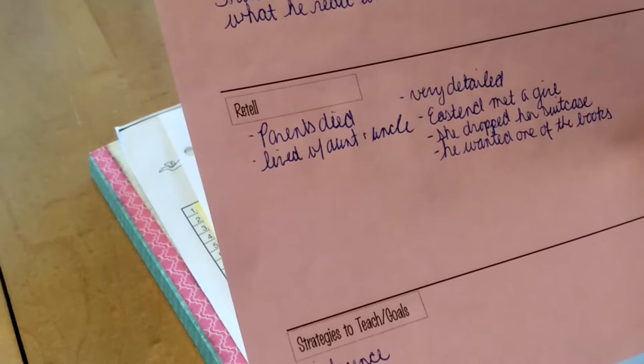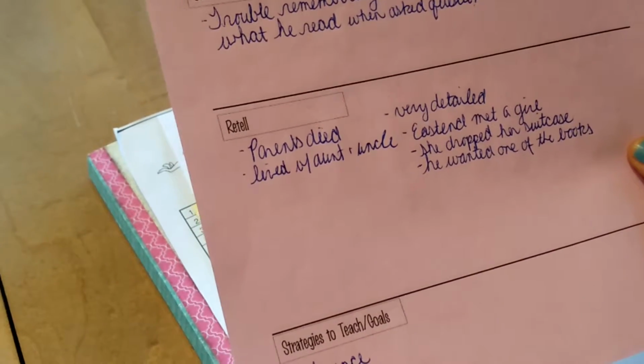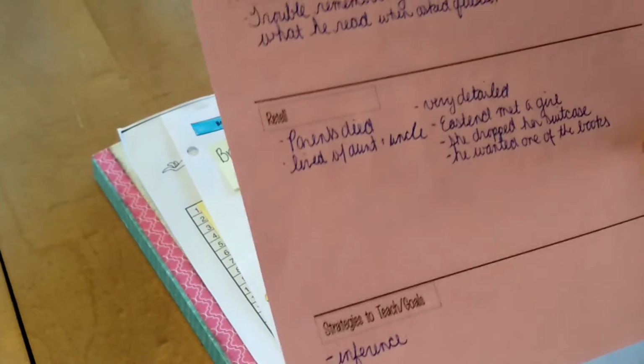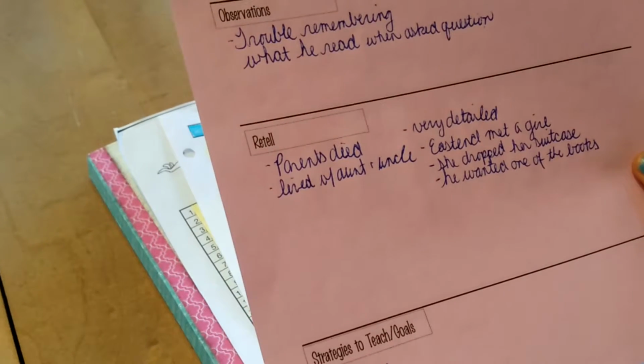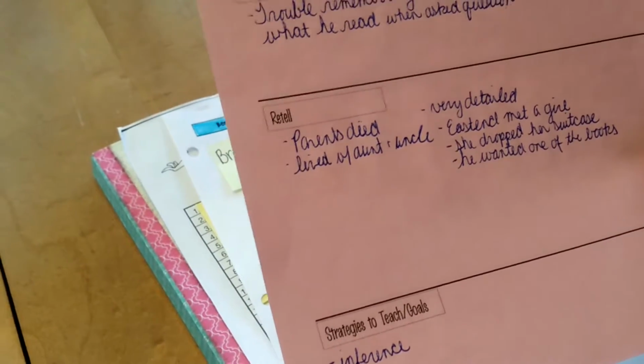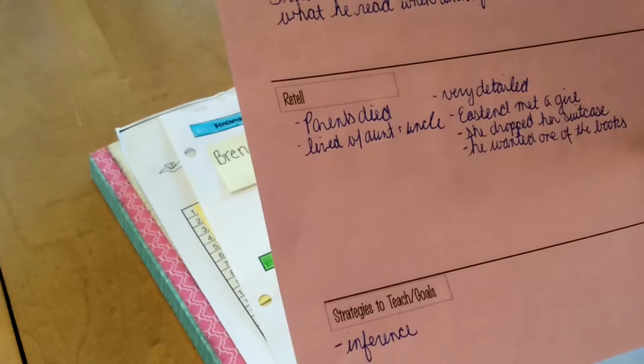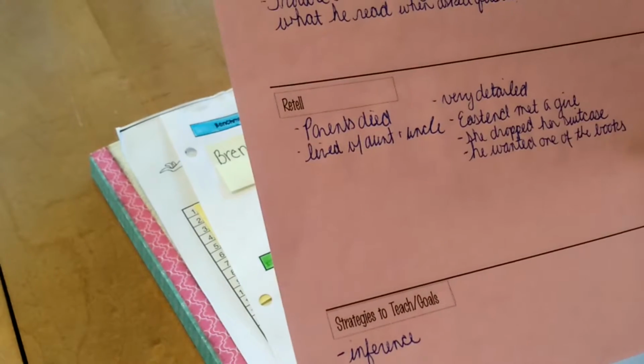And then I noticed the student got really detailed on one part of what he read, but then forgot other parts. But for the most part, I guess he was all right as far as retelling. I think with this, this is a year ago, I was more concerned with his inferencing skills. So I put that down as strategies to teach him the first part of the year.